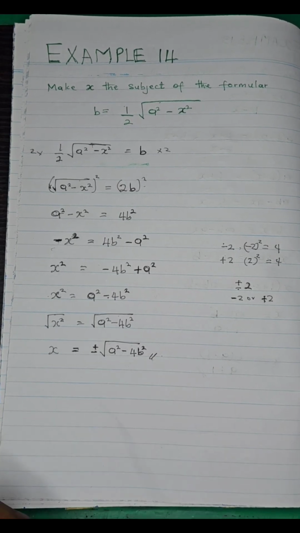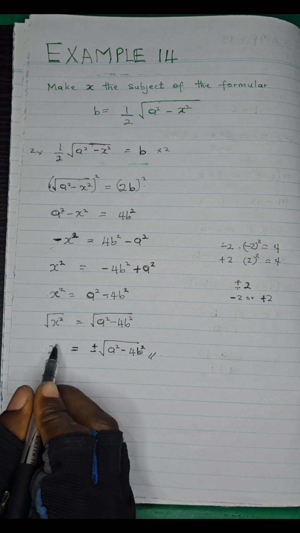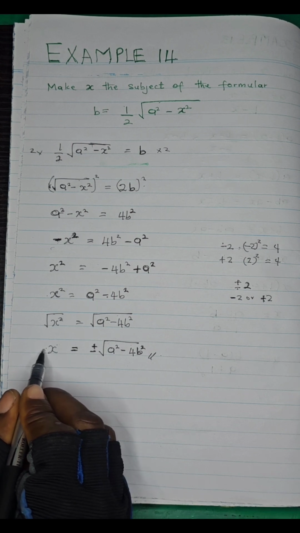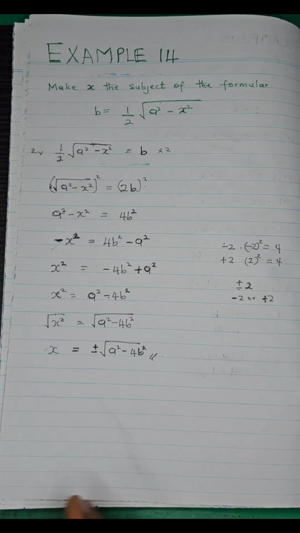So you can see that we have achieved what we want. Make sure that the coefficient of x is 1, the power is 1, and the sign is what? Not negative but positive. Let's go to our first exercise.